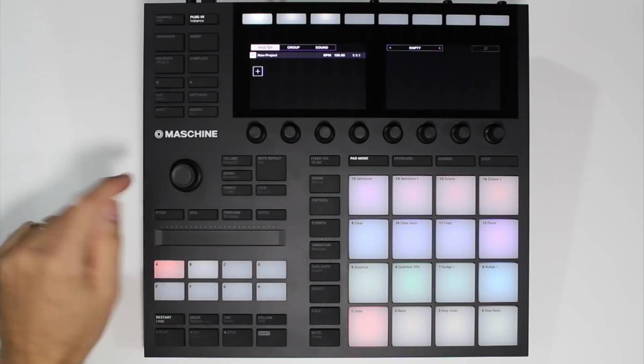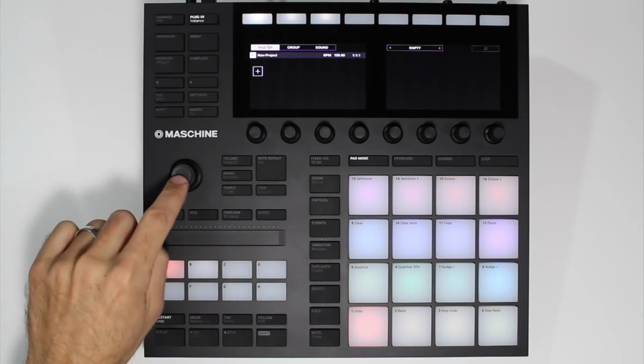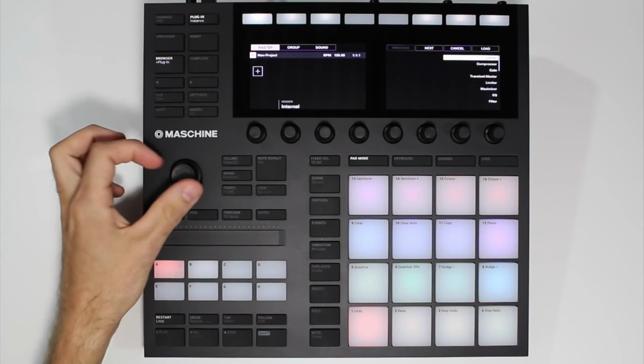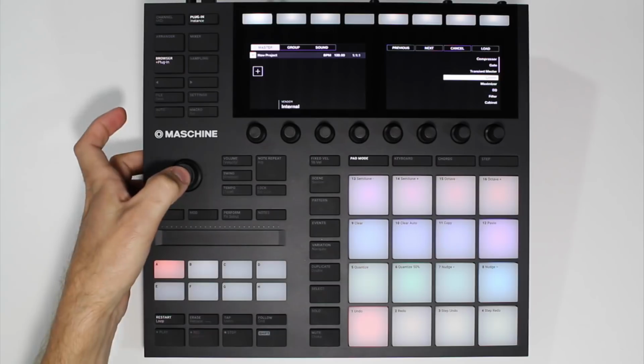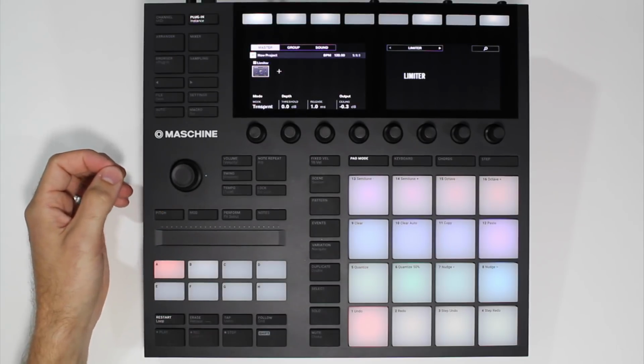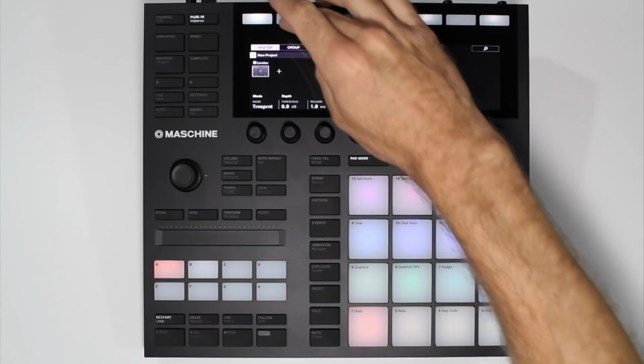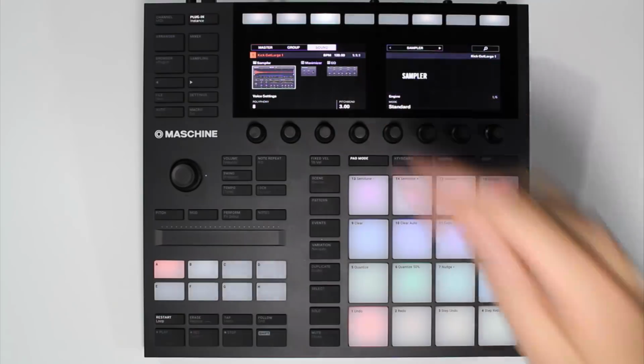And it might even be a good point to actually hit enter. See, you're focused on an empty slot. If I click down, I can now go ahead and add the limiter by clicking again. And what the limiter is going to do is keep you from clipping and distorting your outputs. So it might be a good spot to just have that on your master at all times.